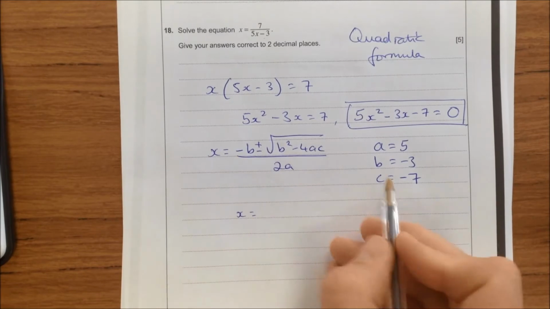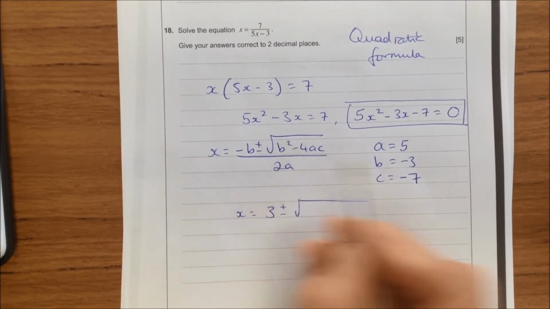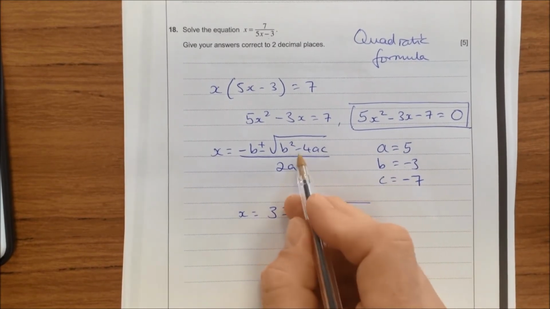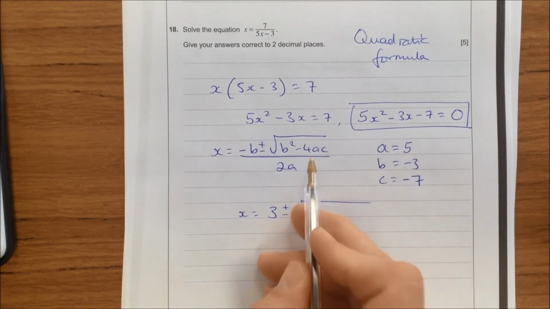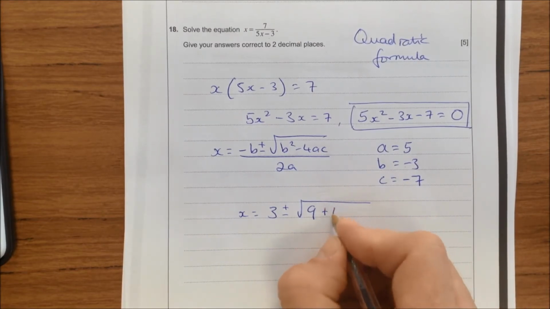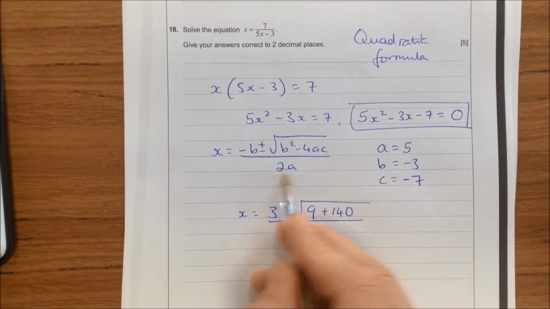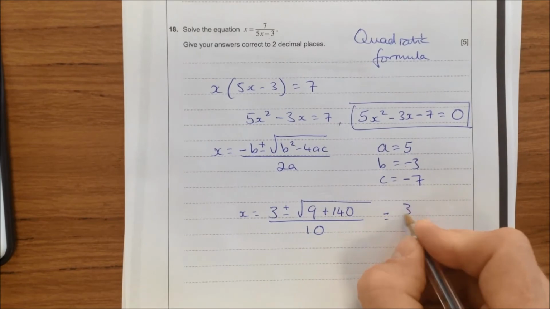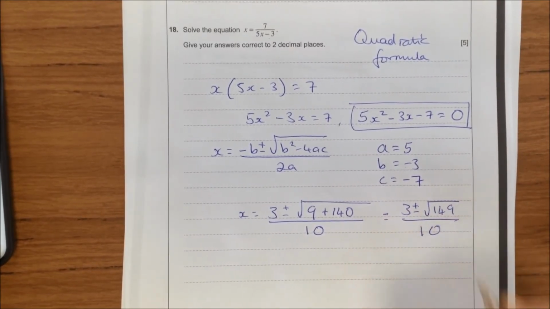x equals minus minus 3, which is just plus 3, plus or minus the square root of minus 3 squared, which is 9, and then I've got minus 4 times 5, which is minus 20. Minus 20 times minus 7 is plus 140. I hope I've done that right. And all of that is over 2 times 5, which is 10. So that's 3 plus or minus the square root of 149 all over 10.